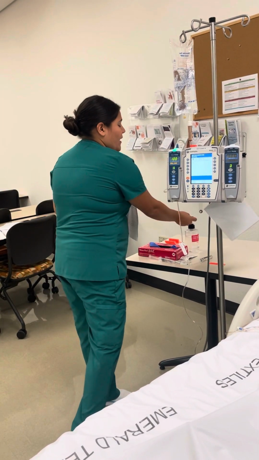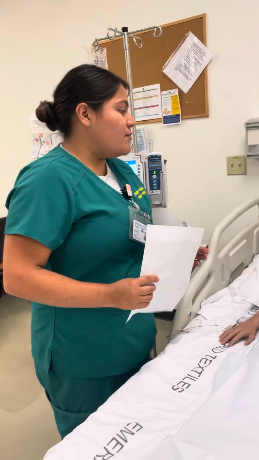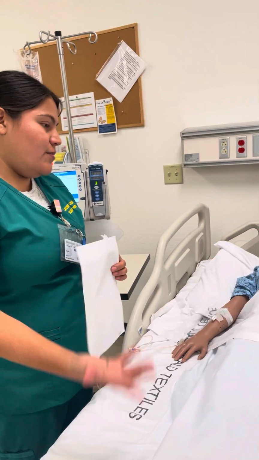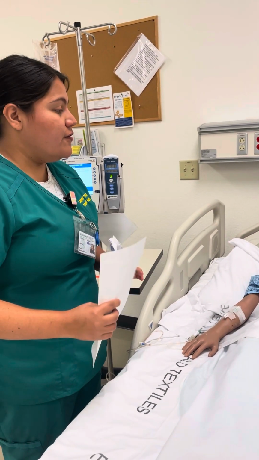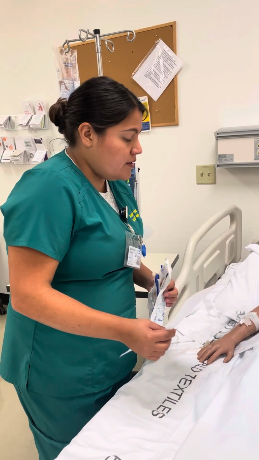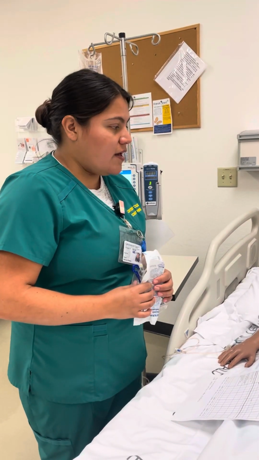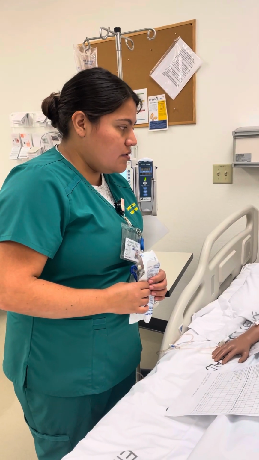I will perform hand hygiene before entering into the room, and I will introduce myself. Hello, my name is Paola, and I will be your nurse. Could you please confirm your name and date of birth? Okay, and checking with the bracelet. Could you tell me if you have any allergies to any medication?